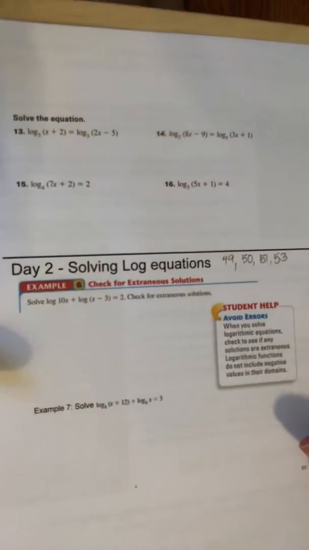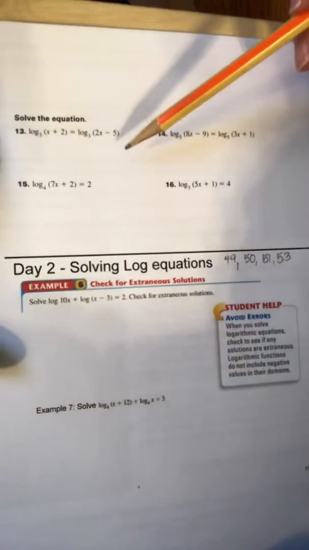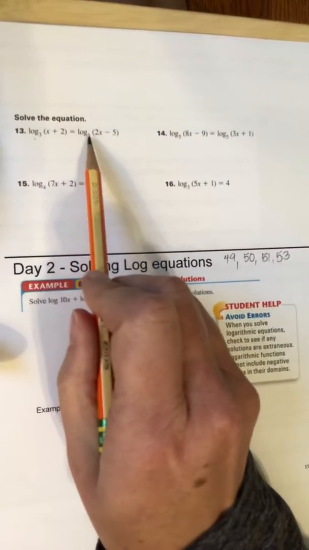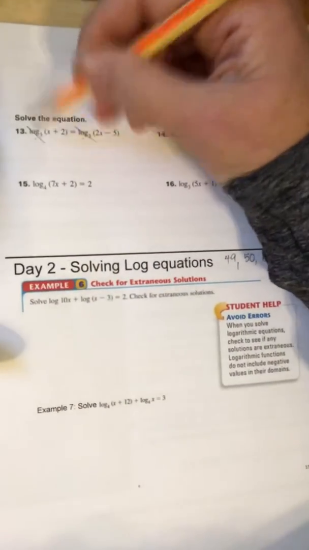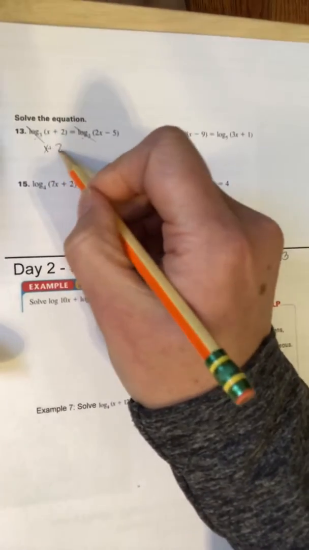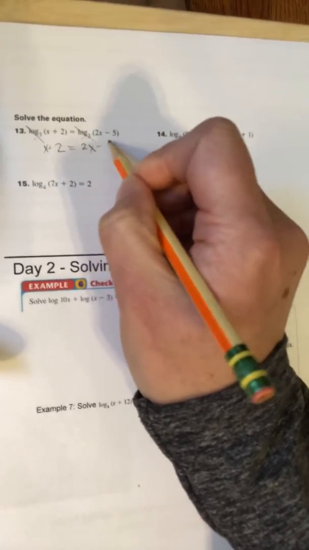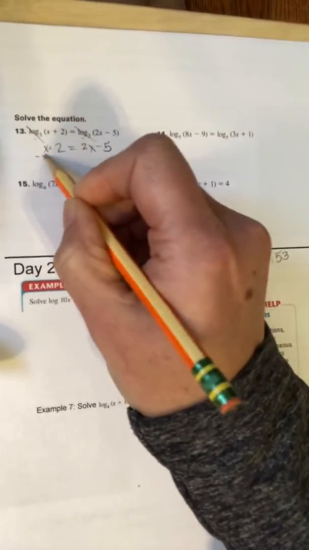So if I take a look, can you see the first two equations that we have here? I have a log on one side and the same log on the other side. So I can cancel my logs and just solve. Then subtract x.